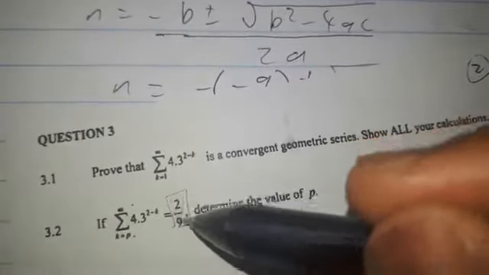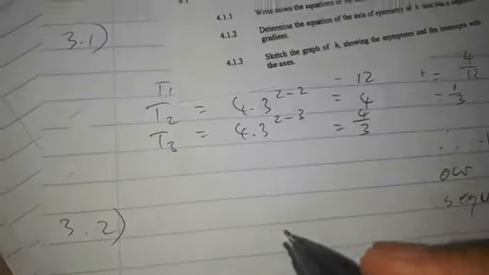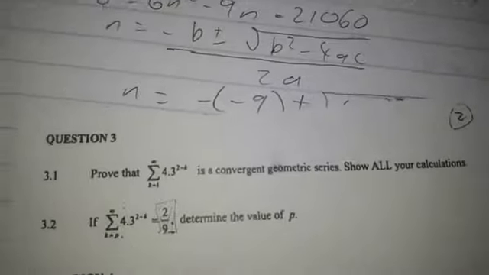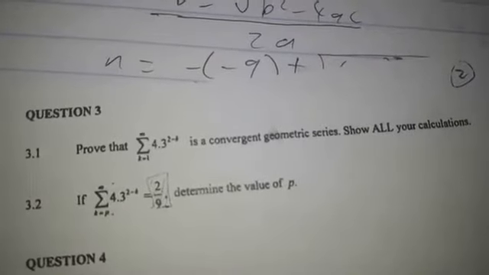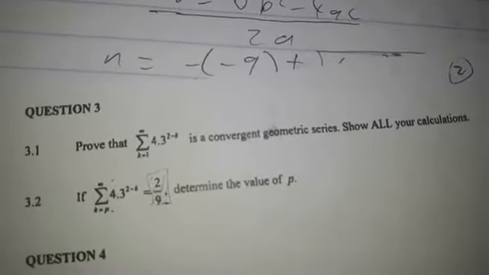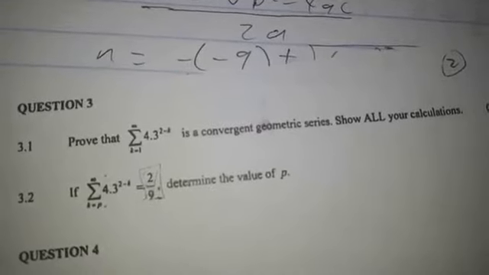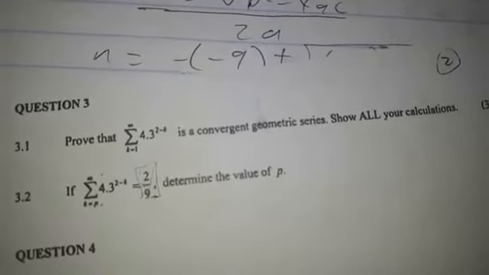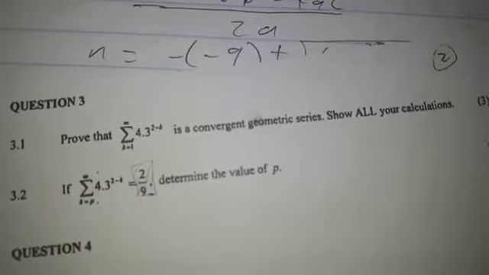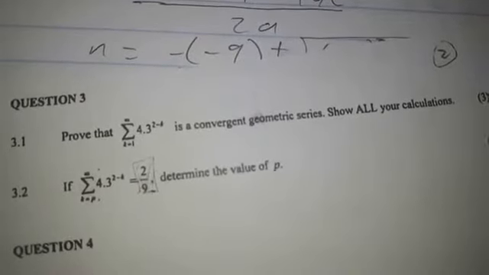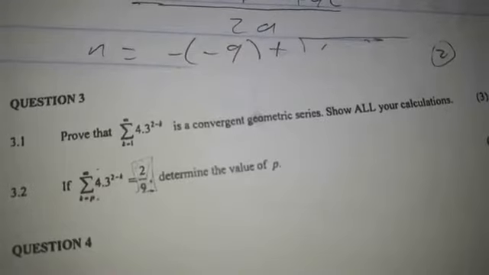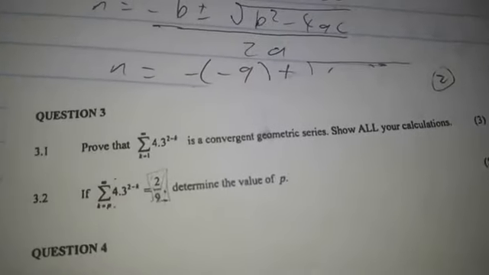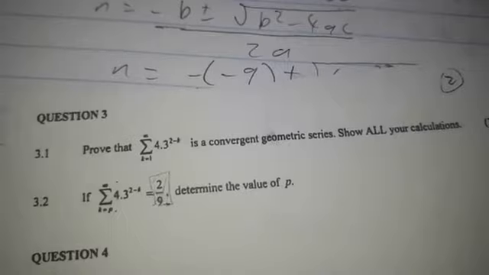You see, so here for 3.2, it looks too simple, right? Do they really just want us to use the sum to infinity formula and then just get a value for p? It just seems so simple. It's so fishy, but it's fine. It happens sometimes. But anyways, this is what we need to do for this question because it's a 5-mark question.